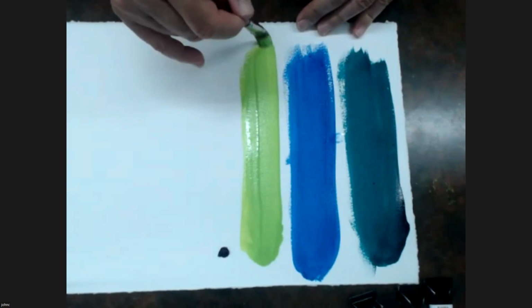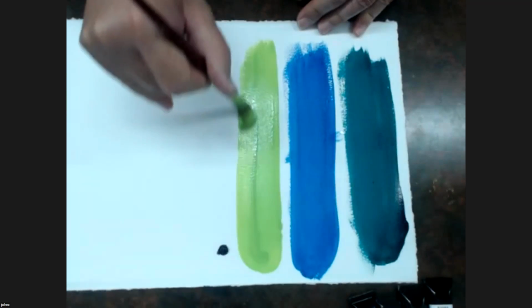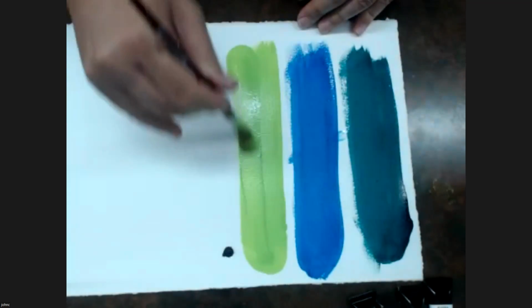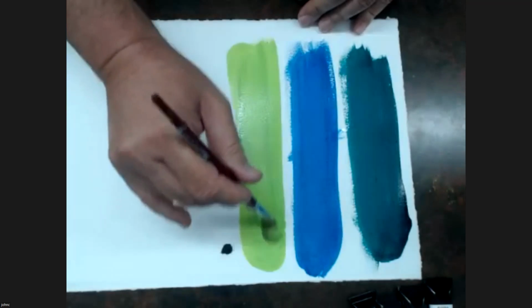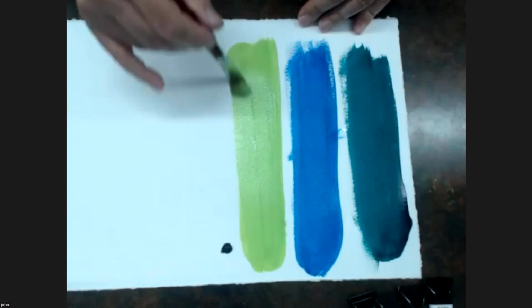I'm likely to use a different phthalo, like phthalo yellow green on top of phthalo blue red shade.